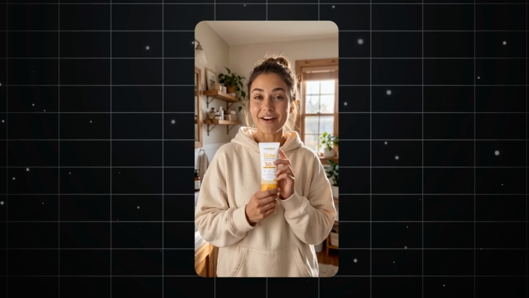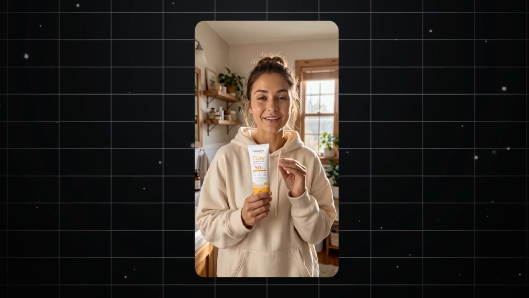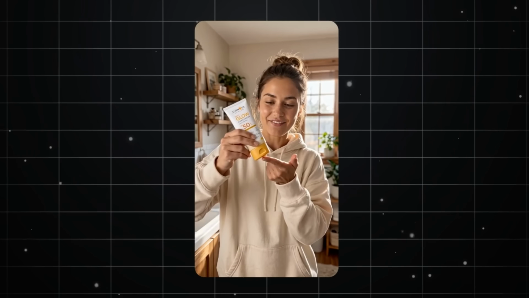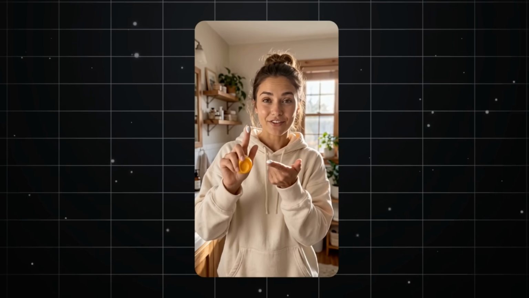I used to skip sunscreen every single morning because everyone I tried left this gross white cast until I found this. SPF 50, and look how lightweight.